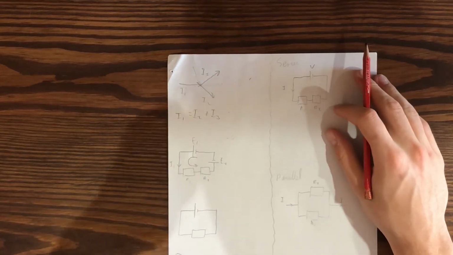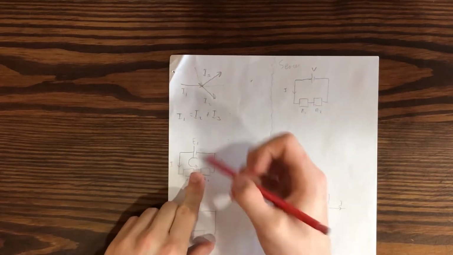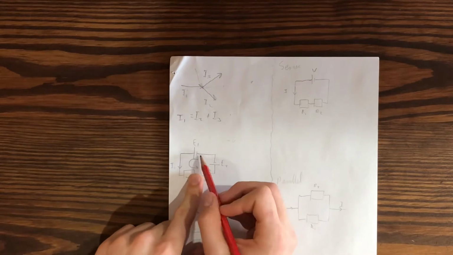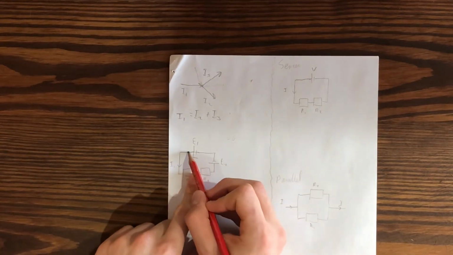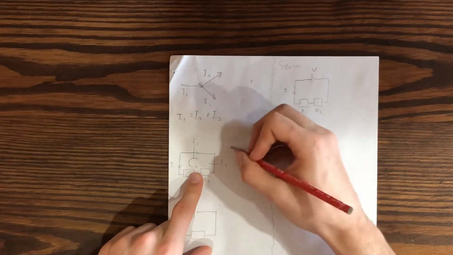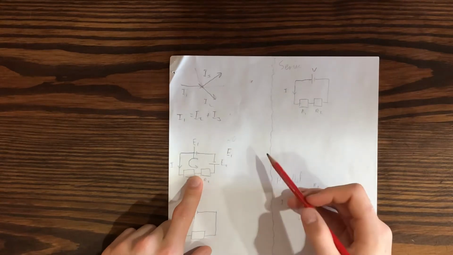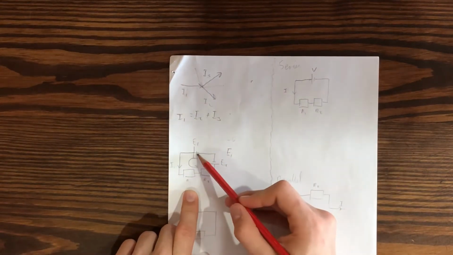Okay, so to form our equation, let's start from here. EMF or current is going to be driven this way, and it's the same direction as the loop direction. That's going to be a positive term. E1 is our first term. And now we go to the next item.